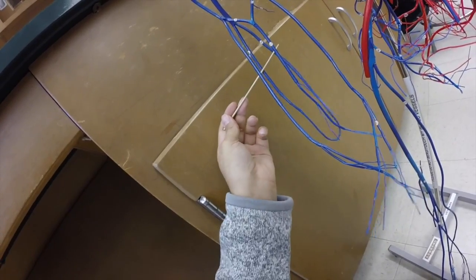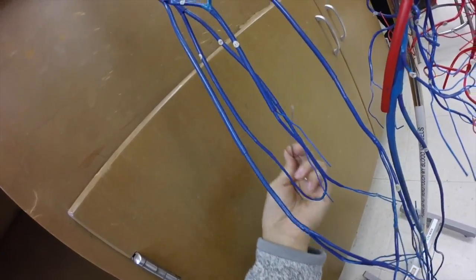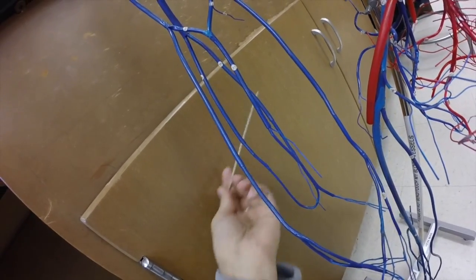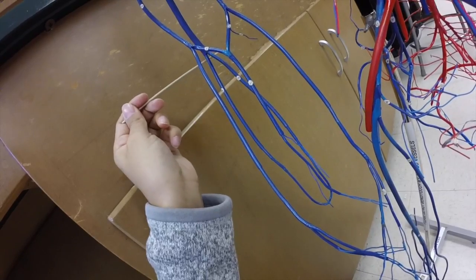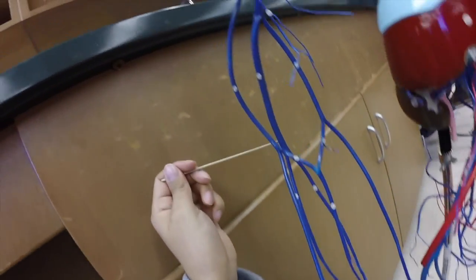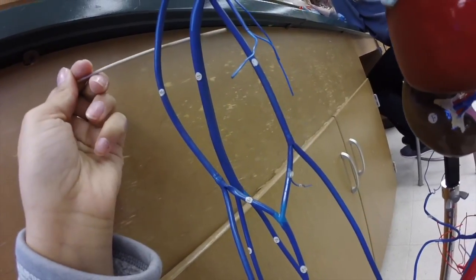So the deeper veins are the ulnar and the radial. So this is our ulnar vein right here. And this is our radial vein right there. And the ulnar and the radial, just like in the arteries, merge to form the brachial vein.